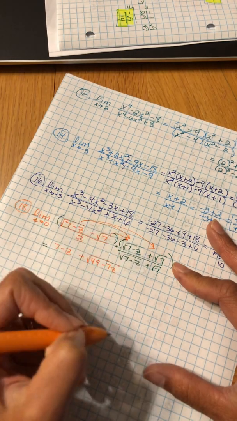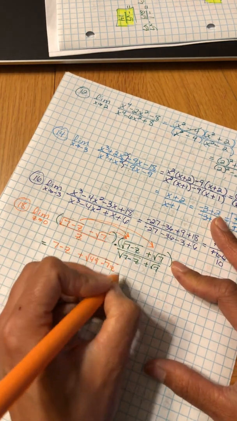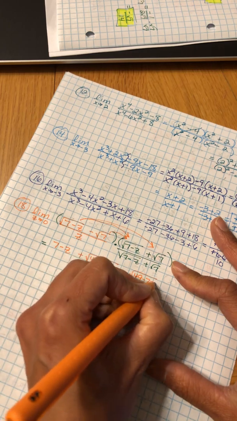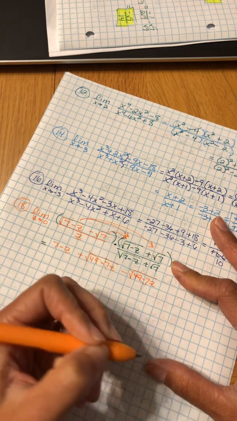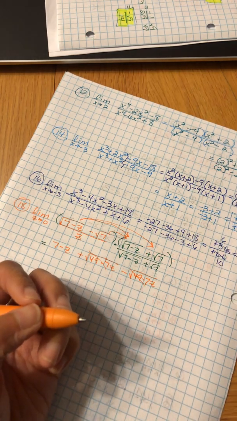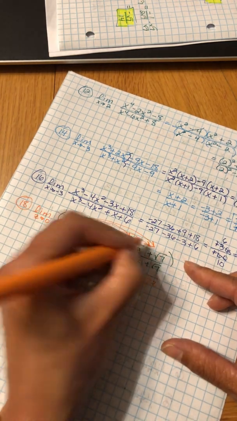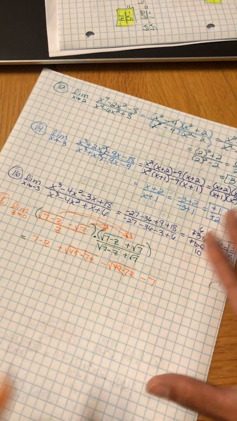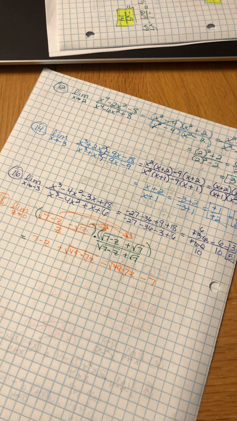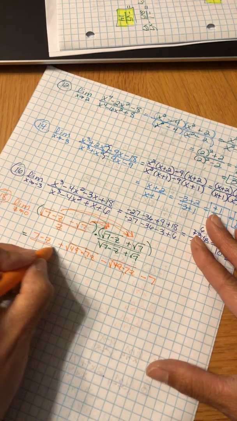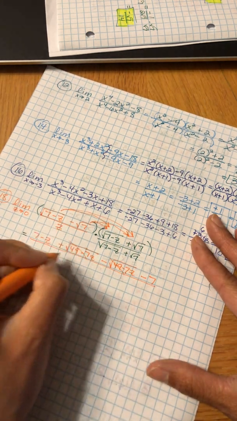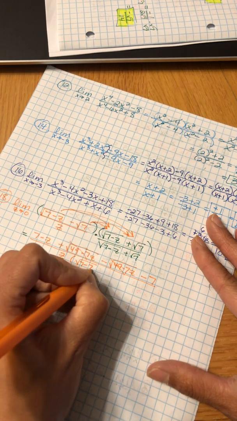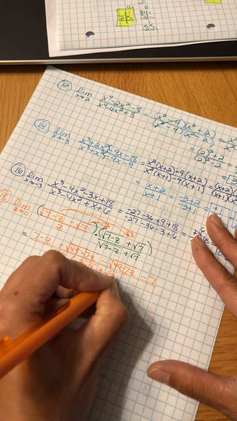Negative square root of 7 times square root of 7 minus z is a negative square root of 49 minus 7z. So these cancel, which the middle term always cancels when you multiply conjugates. And then negative square root of 7 times square root of 7 is a negative 7, because the square root times itself means the number gets to come out. Okay, all over, I have z times the quantity square root of 7 minus z plus square root of 7.